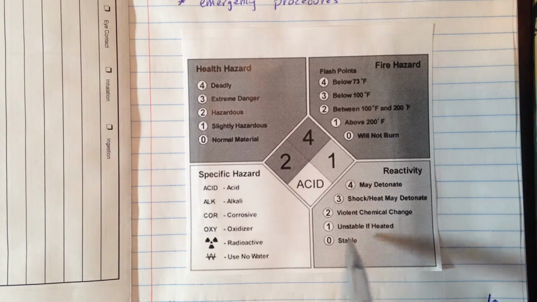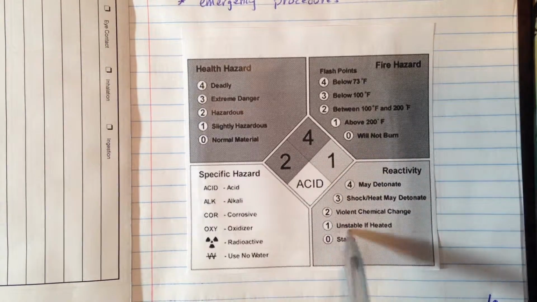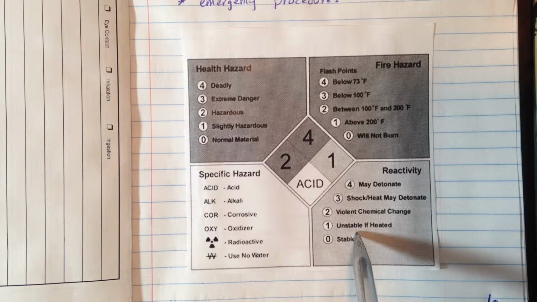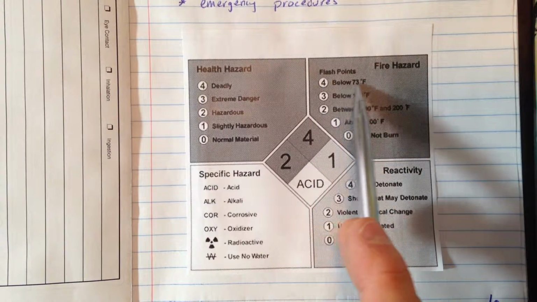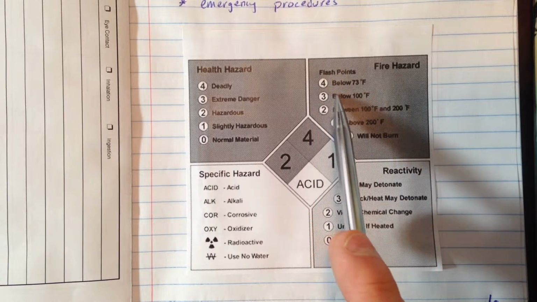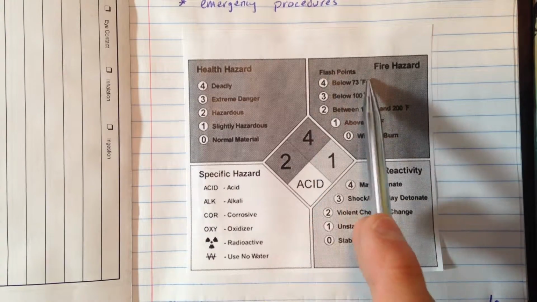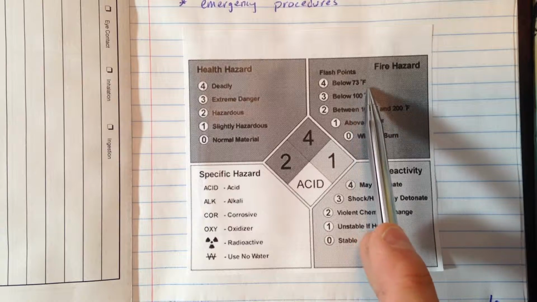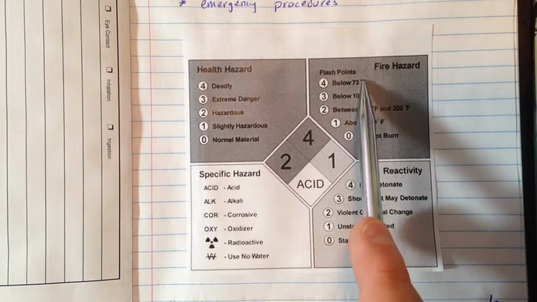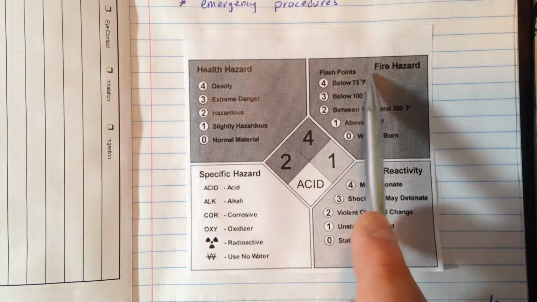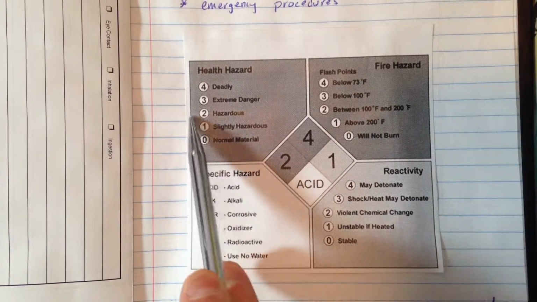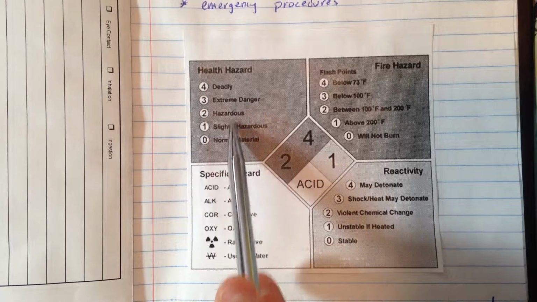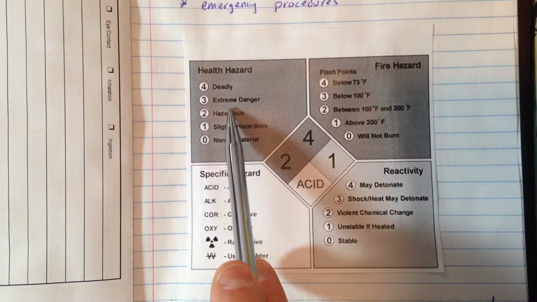So for example, you can see that for this chemical, and this is just an example one, it has a reactivity rating of 1, which means it's only unstable if heated, but a fire hazard of 4, meaning that its flash point is below 73 degrees Fahrenheit, so you would want to store this at a temperature even lower than that, but this is extremely hazardous in terms of flammability. It has a health hazard of 2, which it ranks as just hazardous. You would want to use personal protective equipment here.